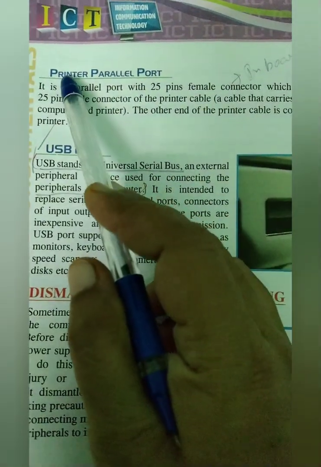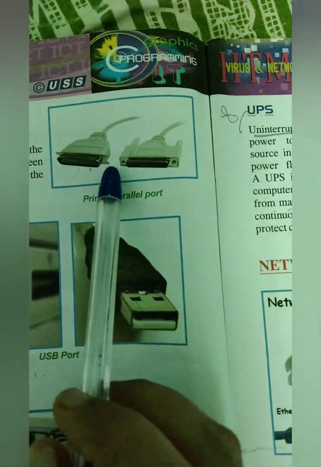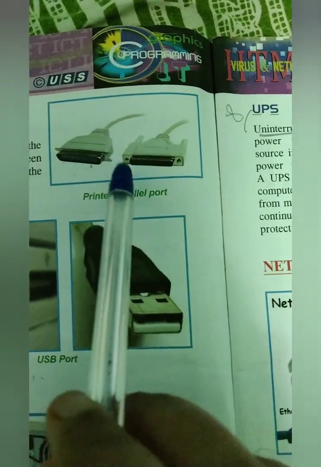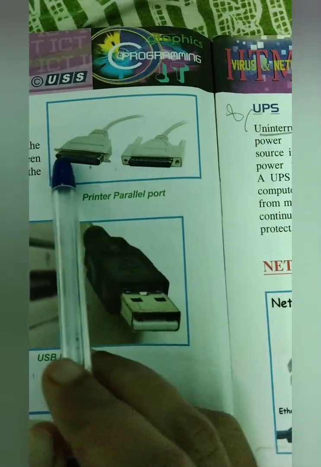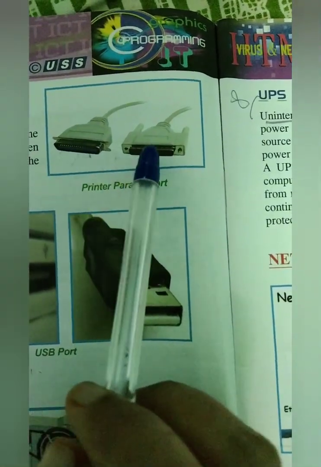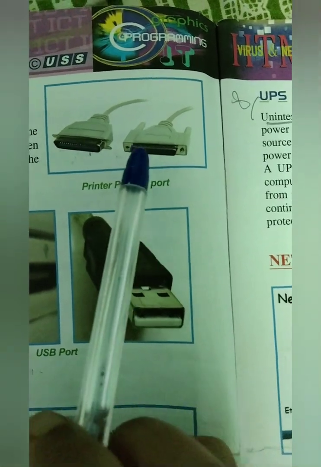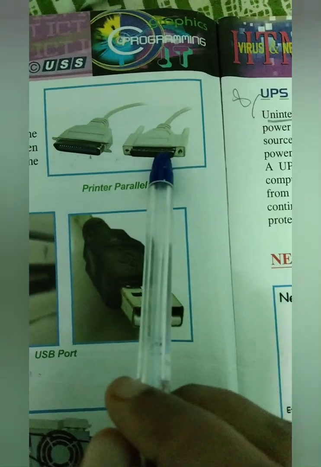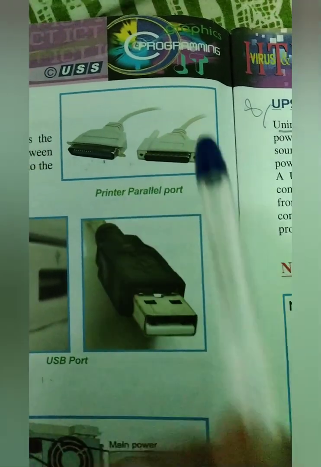The next topic is the printer parallel port. This port carries the data between the computer and the printer. Here 25 pins are available. The 25 pin female connector will connect with the 25 pin male connector, and another printer cable will be connected to the printer. This is about the printer parallel port.